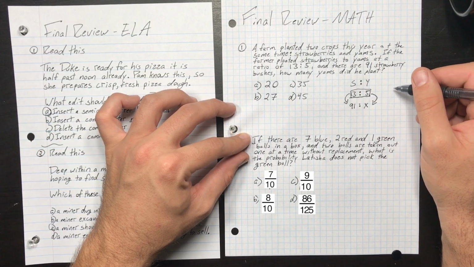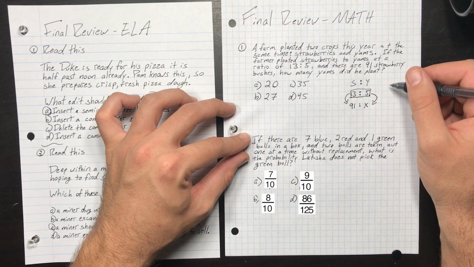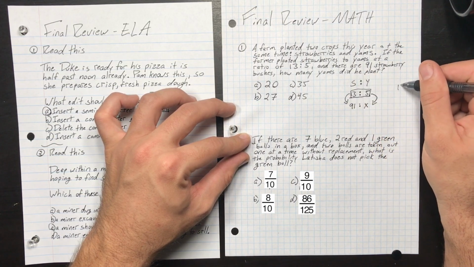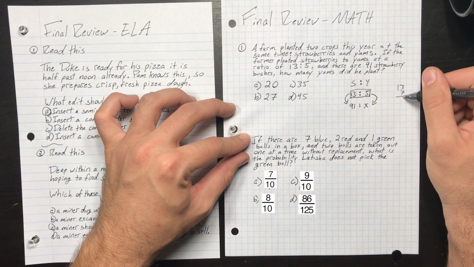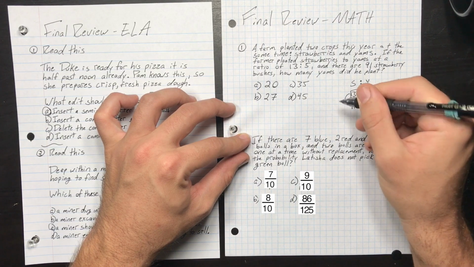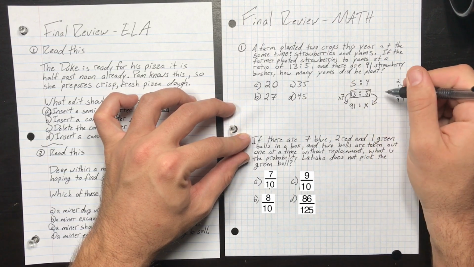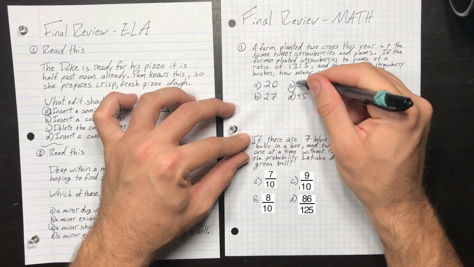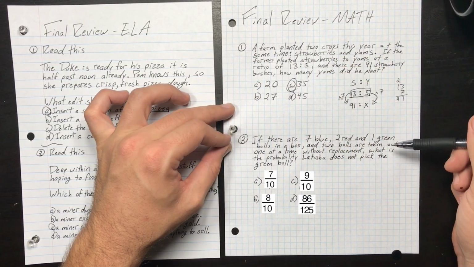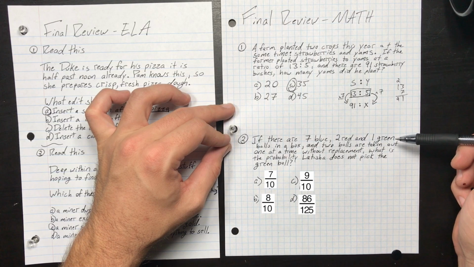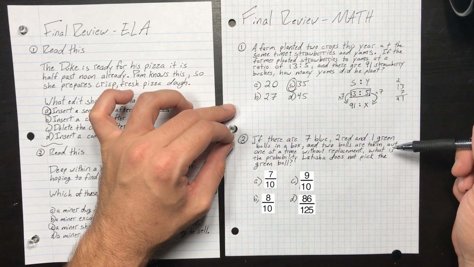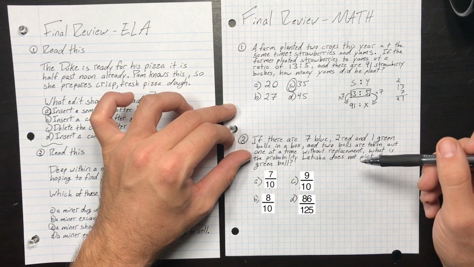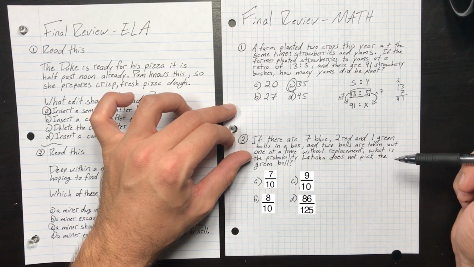So what multiplier, because this here is a reduced version of this. So what multiplier do I need to get from 13 to 91? And that same multiplier is going to be used to get to 5 to x. 91 divided by 13, I want to say 7. Yeah. So the multiplier is 7. So 5 times 7 is going to be our answer. 35. If there are 7 blue, 2 red, and 1 green balls in a box, and 2 balls are taken out one at a time without replacement, what is the probability Letitia does not pick the green ball?